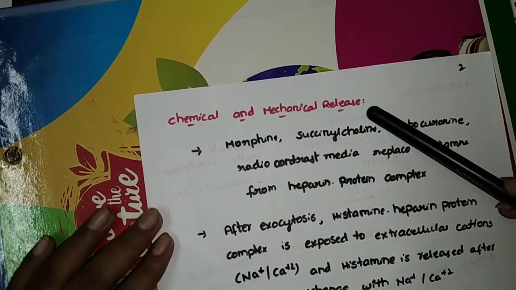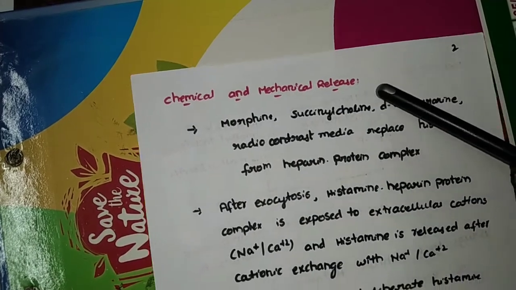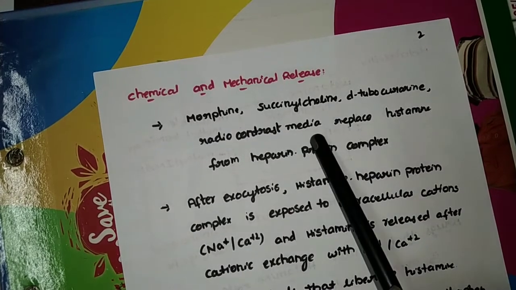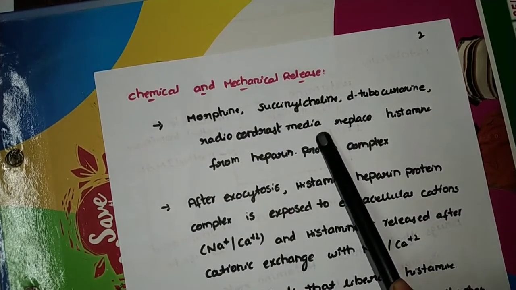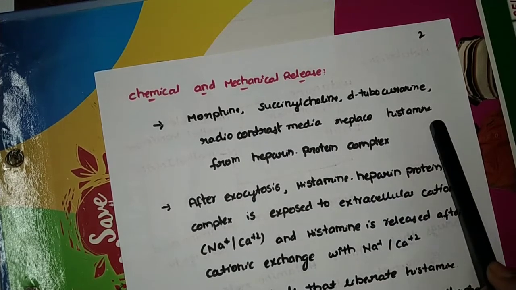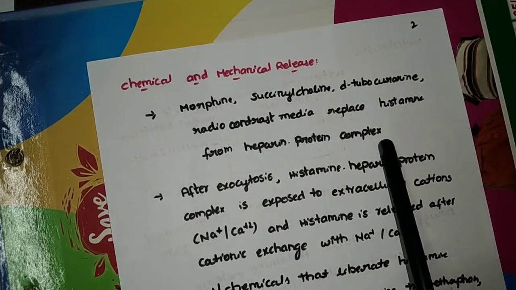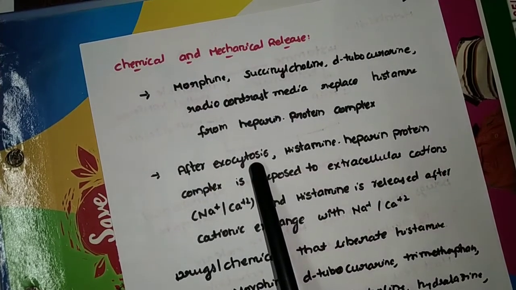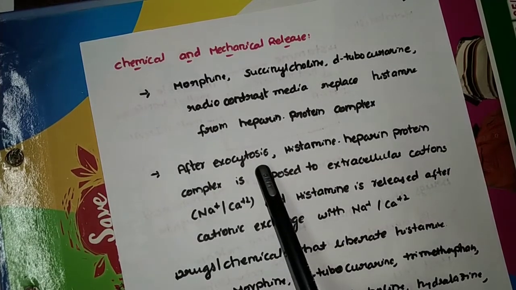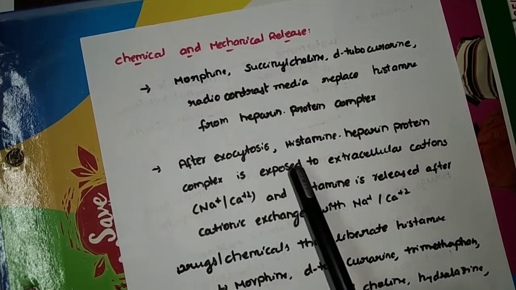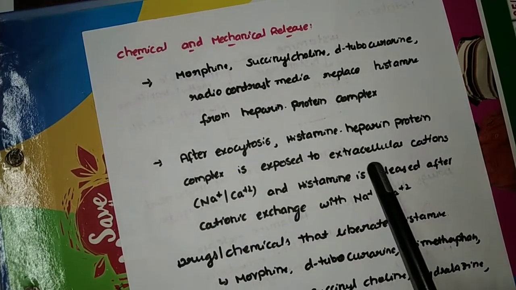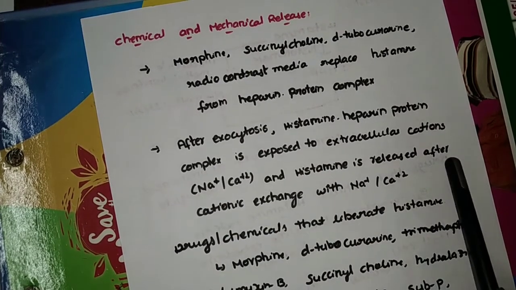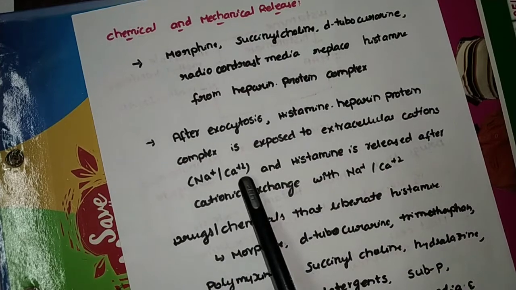Coming to the second type of release, that is chemical or mechanical release, the chemicals that cause histamine release are morphine, succinylcholine, D-tubocurarine, and also radiocontrast media, which is used for diagnostic purposes. They will replace the histamine from the heparin protein complex, which is formed in mast cells. Generally, exocytosis will take place when these drugs are taken. During the exocytosis, this histamine heparin protein complex is exposed to extracellular cations like sodium and calcium ions, and the histamine is released after cationic exchange with these sodium or calcium ions.